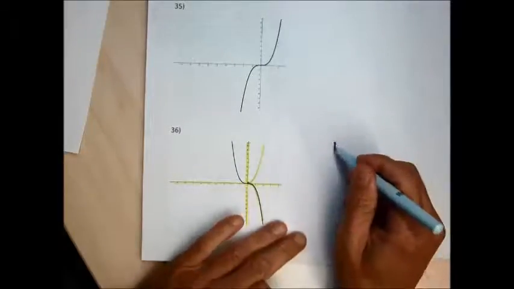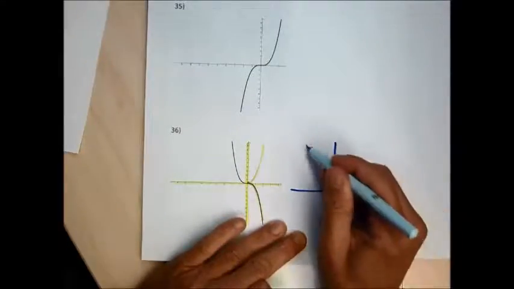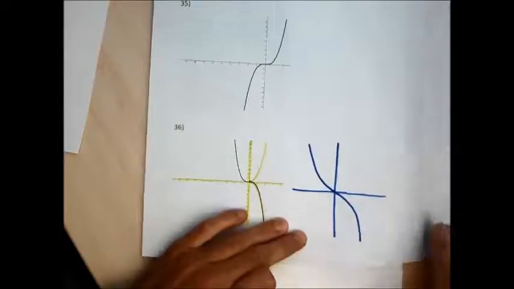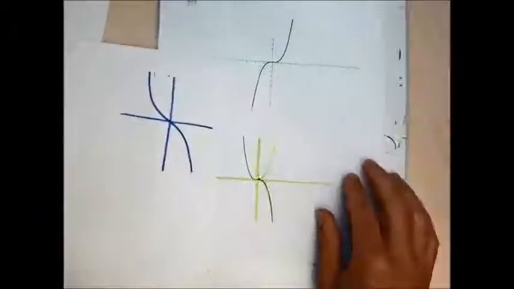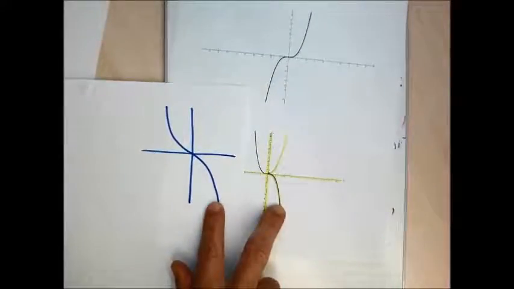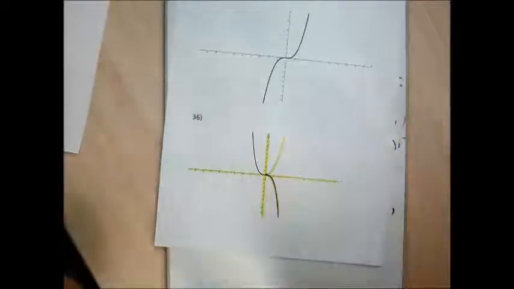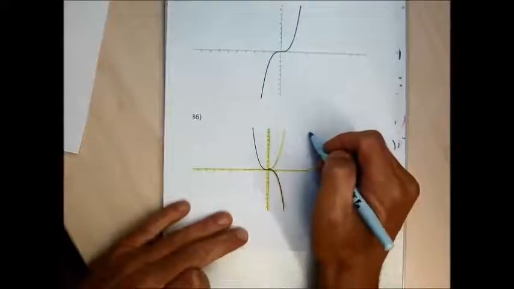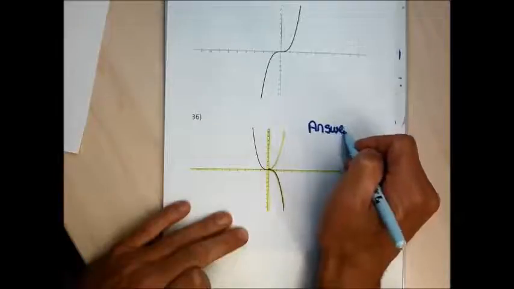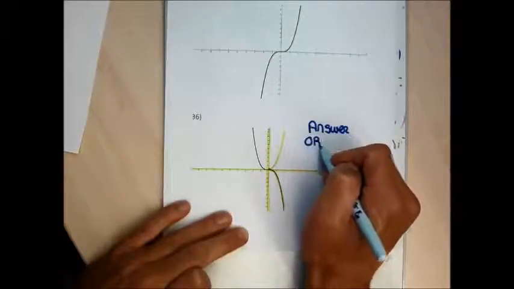If I draw just a really crude version of this graph, and I flip it upside down, it looks just the same, at least, again, as much as my cruddy writing can make it look. So because it looks the same upside down as right side up, I'm going to say this has origin symmetry. And my answer to problem 36 is the only symmetry that this has is origin symmetry.